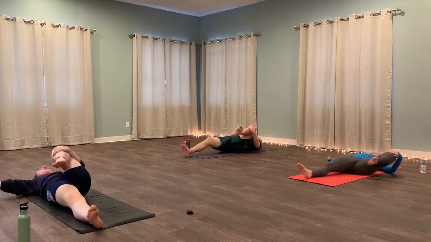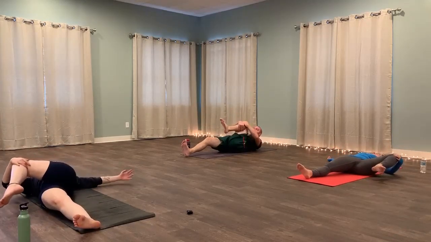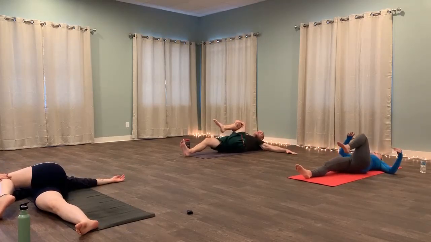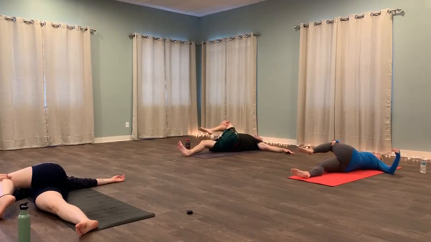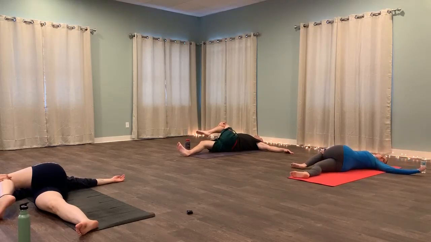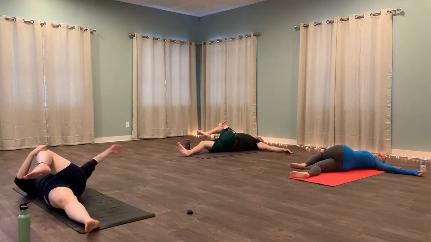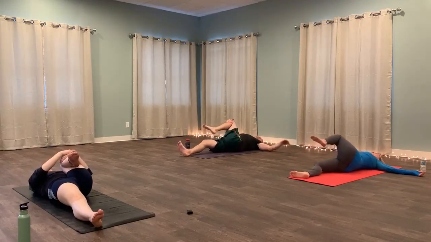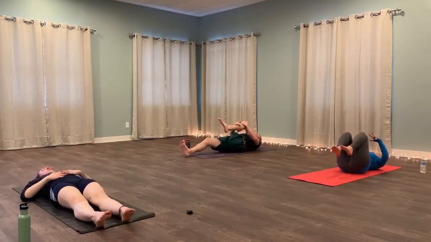Passing the leg through, center into the right arm. Supine twist, extending through the left arm to anchor you down. Beautiful. Pass that back through center. Give yourself a squeeze. Release that down.